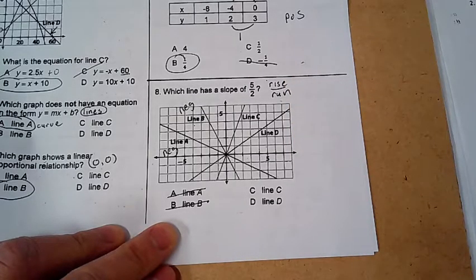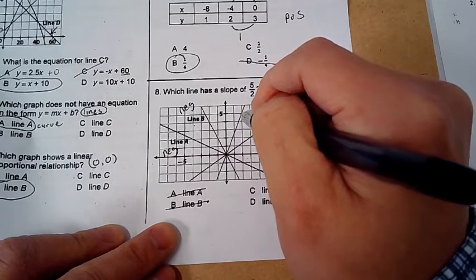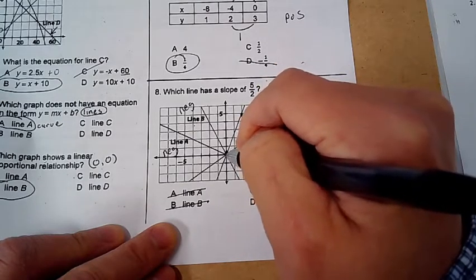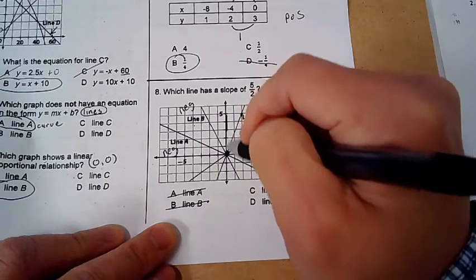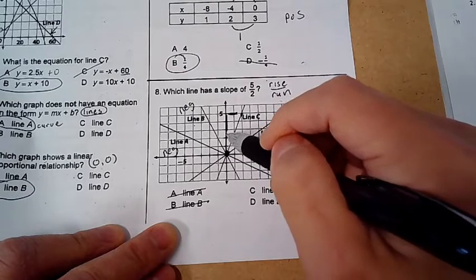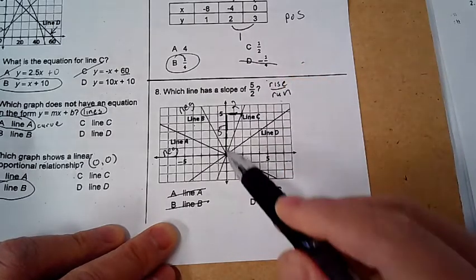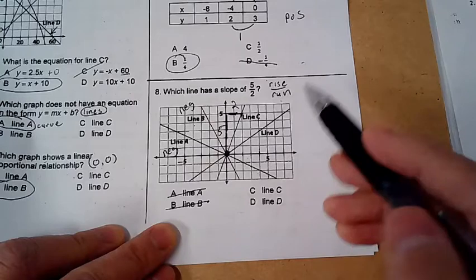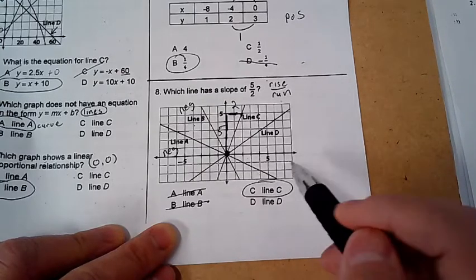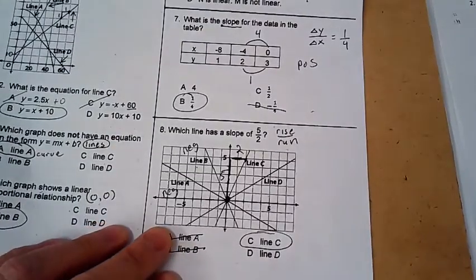Alright, let's take a look at option C. Because if I look at option C, there's a point, and I see another point right there, right in the center. Let's go ahead and make our triangle. Look, the rise is 1, 2, 3, 4, 5. There's our rise, and our run is 2. There's the rise, 5. There's the run, 2. So it's line C that we want. Line D ends up being 2 over 3. Okay, so let's go on to the next page.